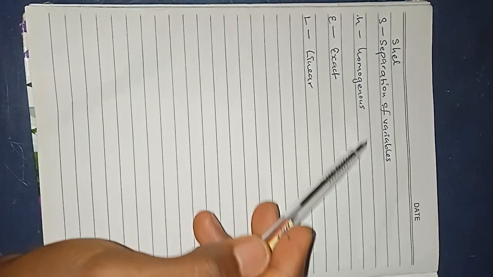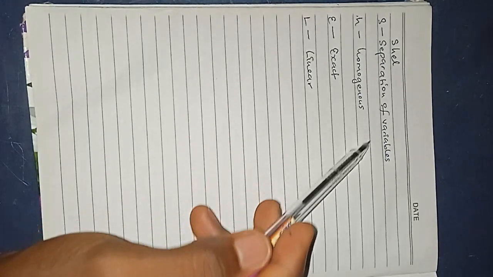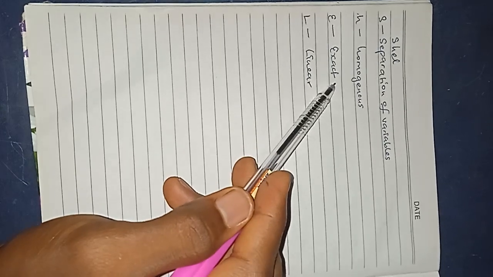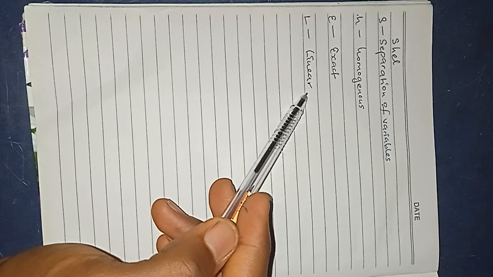So you check first: if the variables cannot be separated, the x and y cannot be separated, then you leave the separation of variables. If the equation is not homogeneous, then you leave the homogeneous method. If it is exact, then you solve it. If it's not exact, definitely it's going to be linear, then you solve using the linear method.